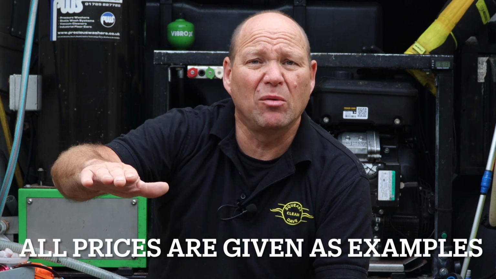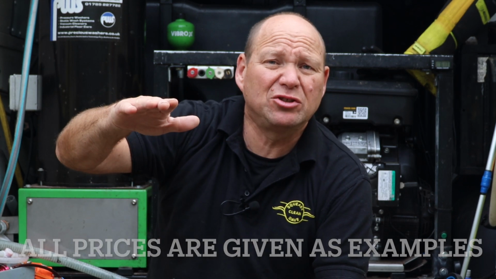What you need to do, I found the easiest way, is count the windows. So you'll go around a building, count all the windows, and you've got to work out for yourself a structure of what you want to charge each window. First level might be £1, second level might be £2, third level might be £3. This is what you need to work out for yourself, because it will depend what area you live in.